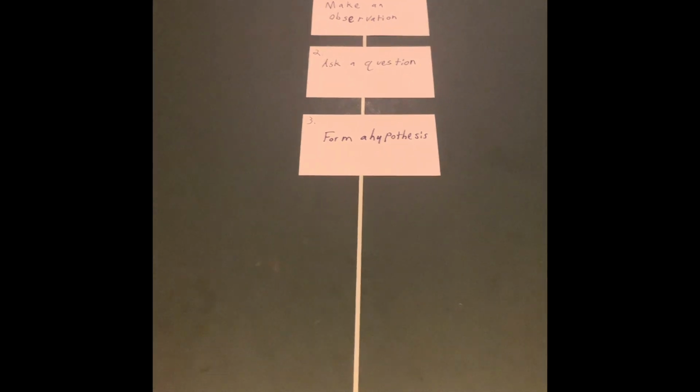So the next step is going to be to form a hypothesis. The important thing about this is that it's going to be an if-then statement, so not a question, that is testable and related to the question. Like if the observation was seeing a can float in water, then the question would be, why does that can float in water? Then the hypothesis might be something related to that, like if I put this can in water, then it will float.